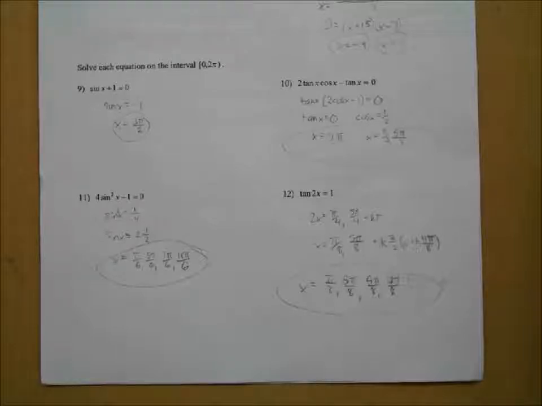That's it. Now, number 12 I want to talk about too. Because in number 12, we have this little 2 that shows up inside the tangent there, and that results in a period change, in fact, a period shrink. So tangent has a period of pi. It repeats every pi units.